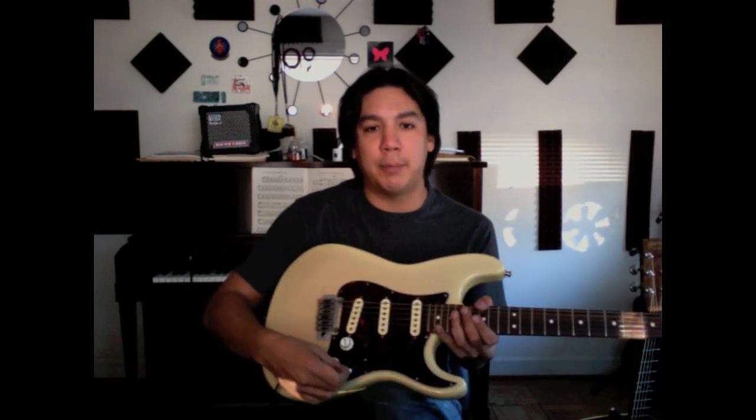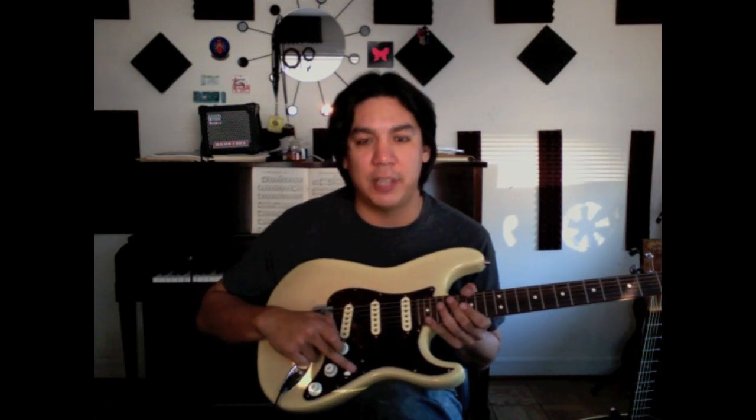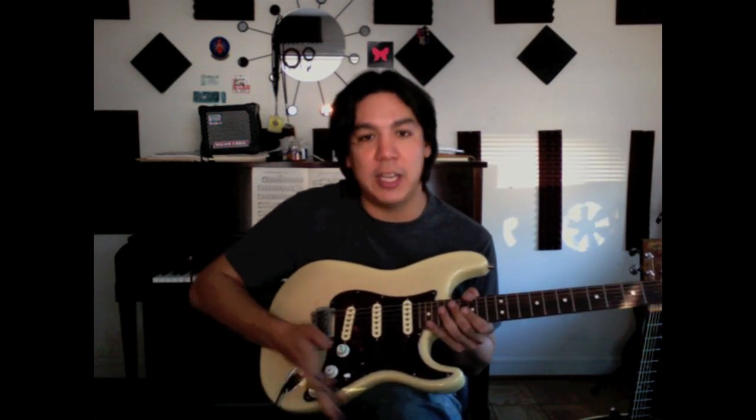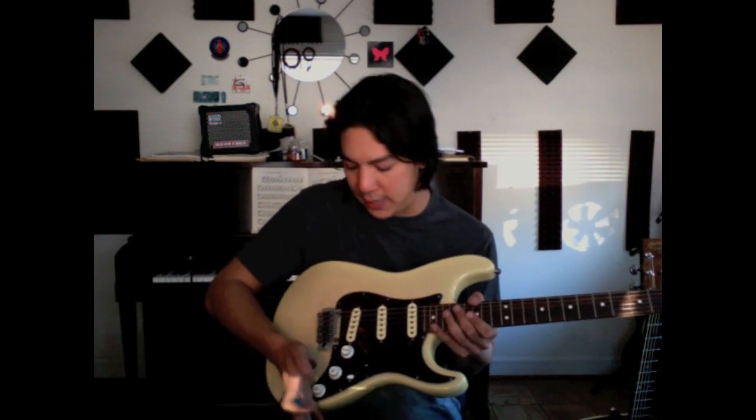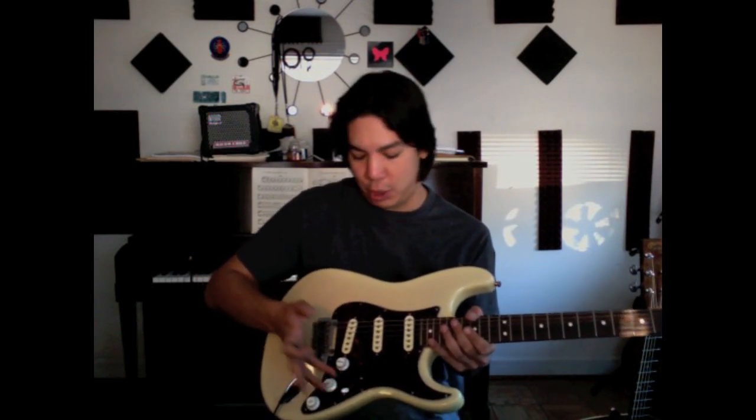So really quickly, my pickup selecting switch is in first position, so I'm using this pickup. Everything here is wide open, tone all the way to 10, volume at 10.